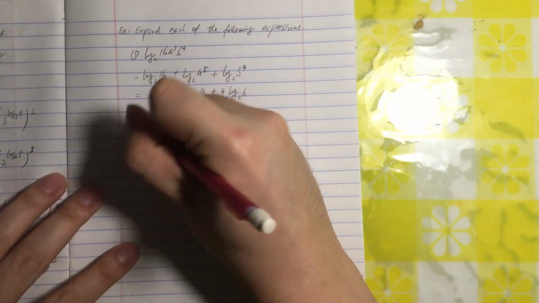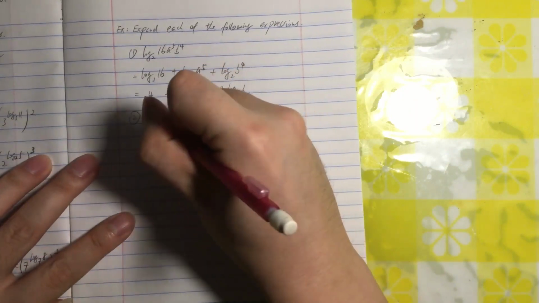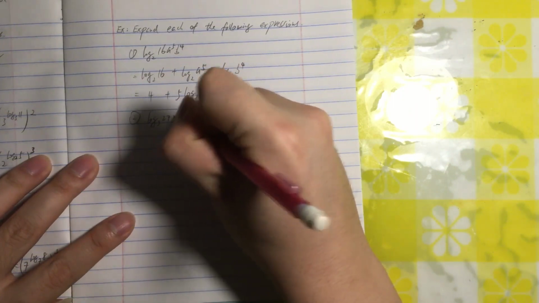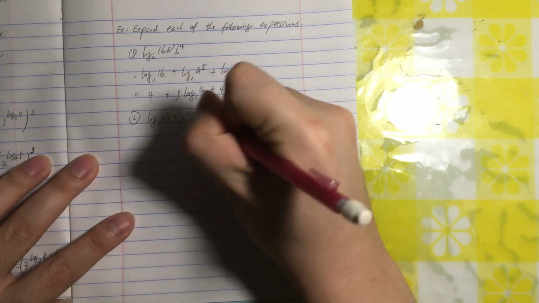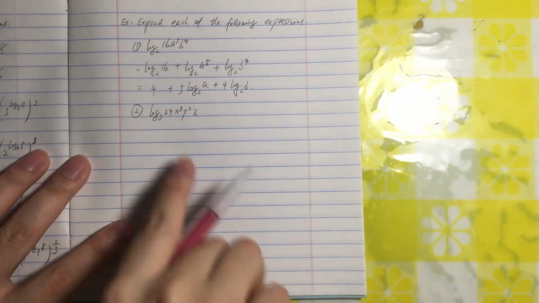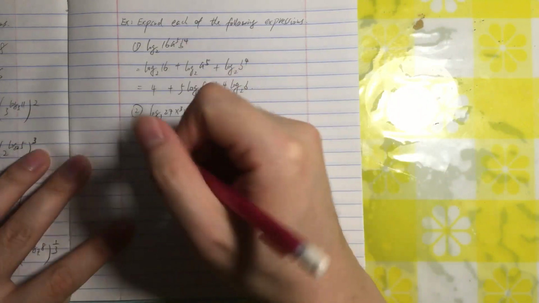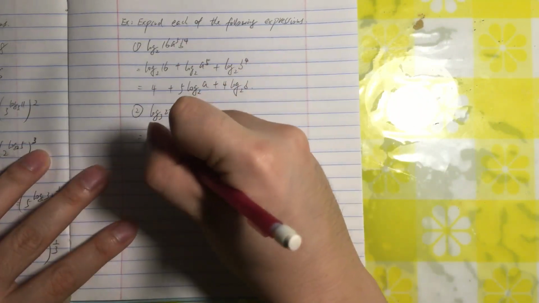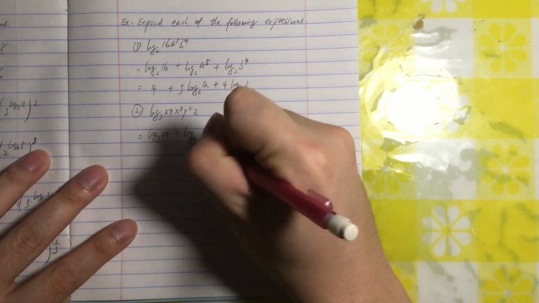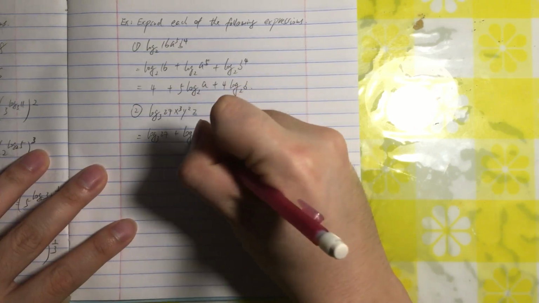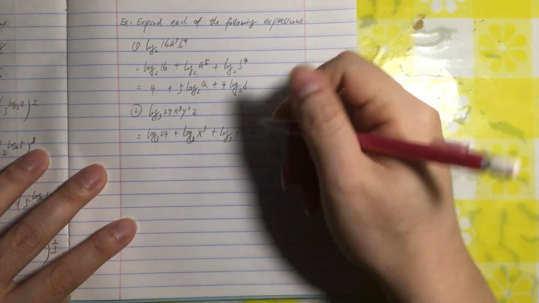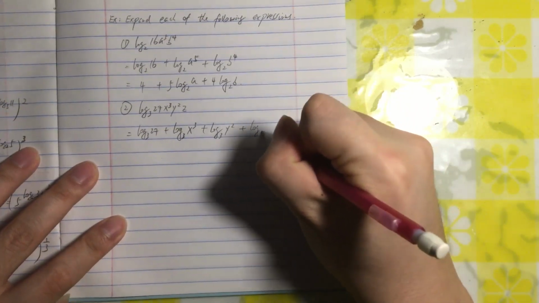Next example, expand log base 3 of 27 times x to the power of 3, y to the power of 2 times z. So by the first law of logarithm, when we have a multiplication, I can convert to addition. So this can be rewritten as log base 3 of 27 plus log base 3 of x cubed plus log base 3 of y squared plus log base 3 of z.